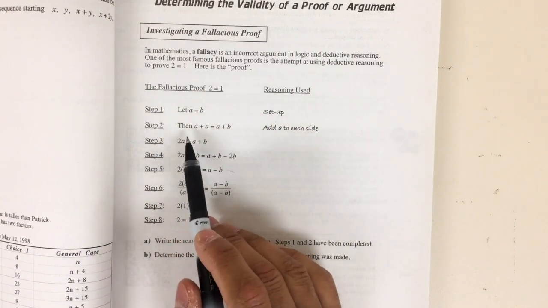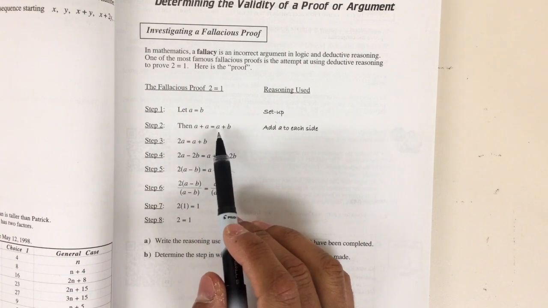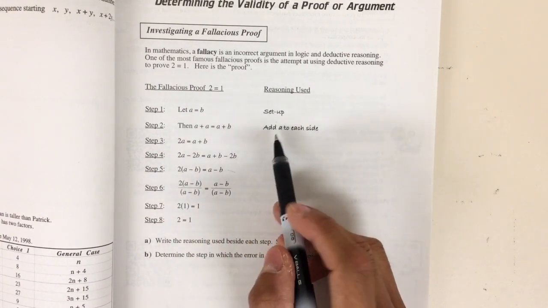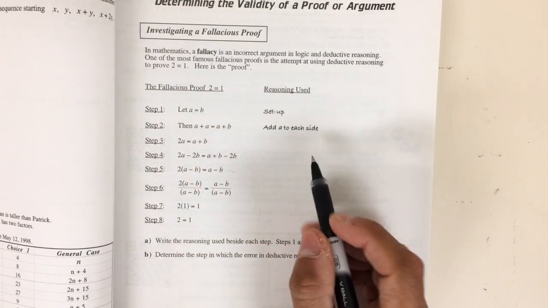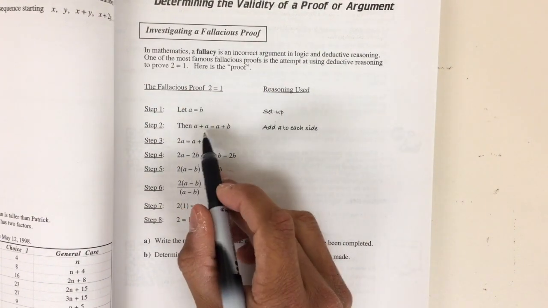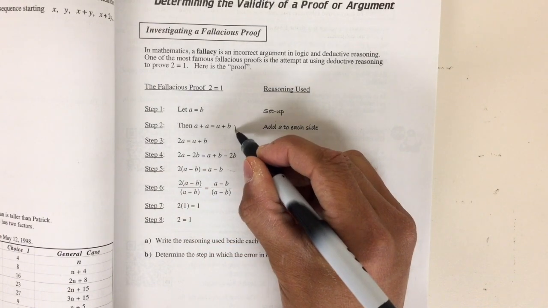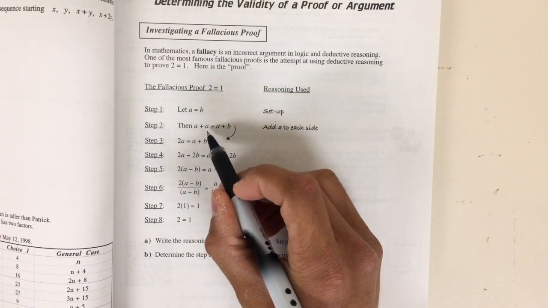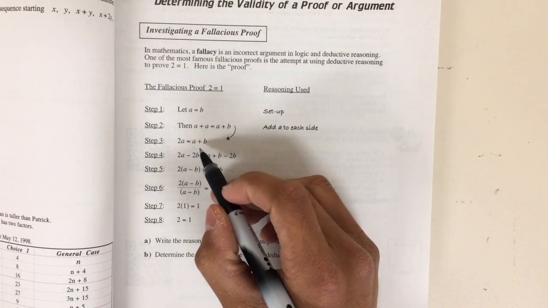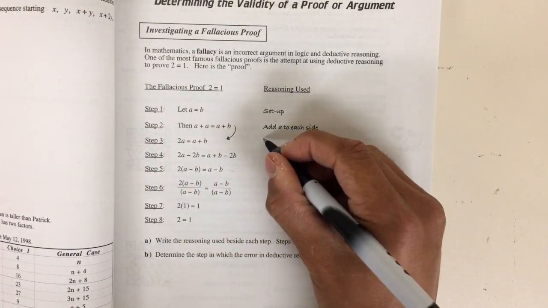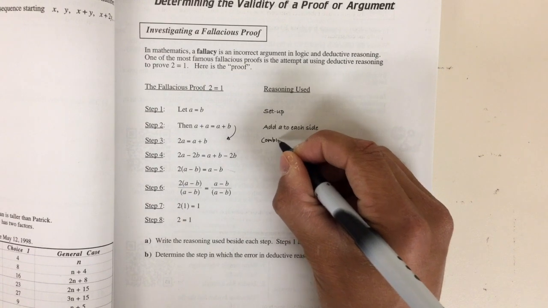Step 2, then A plus A is equal to A plus B. What we've done is we've added A to each side. What you do on one side, you do to the other. Now, from here to here, A plus A becomes 2A, and A plus B just stays as A plus B. So what we've done here is we've combined like terms.